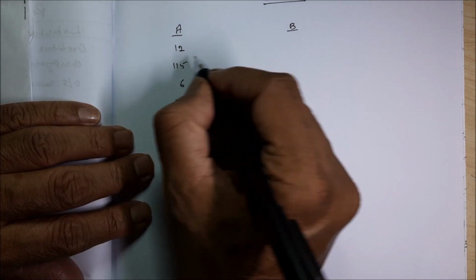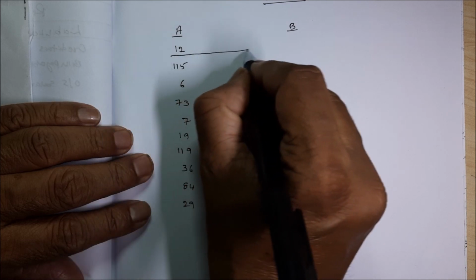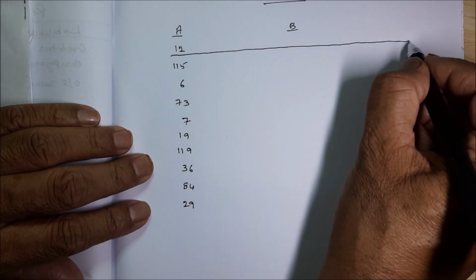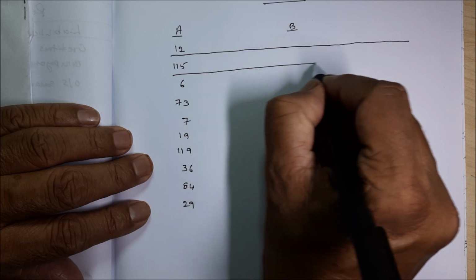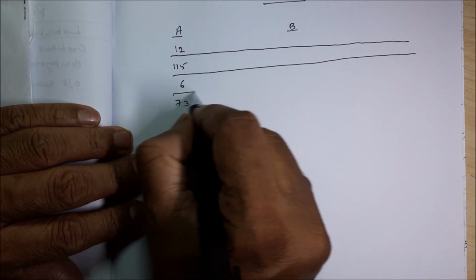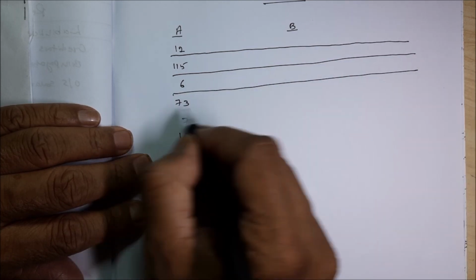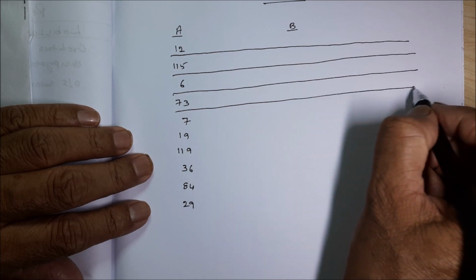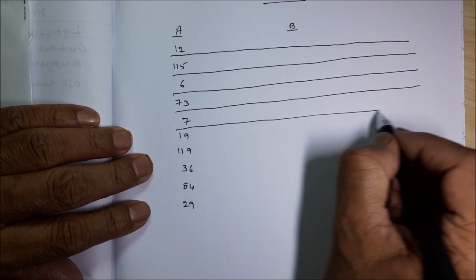If you have a confusion, you can do like this, just draw the line like this. Anyhow, in the examination you will get ruled paper only, you need not worry. Here I am just drawing, so there should not be any confusion for you.